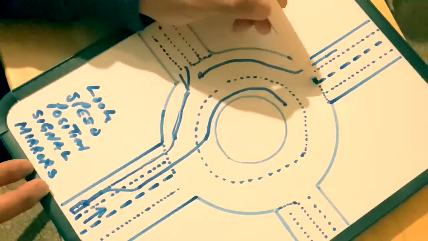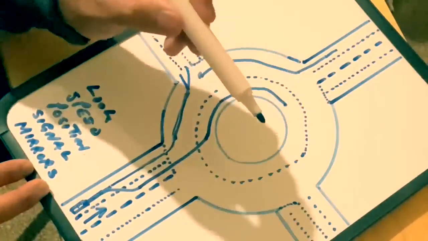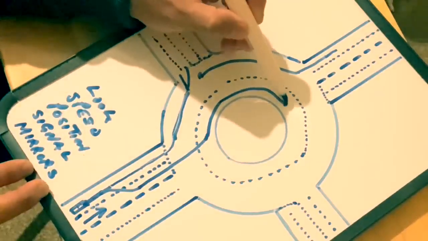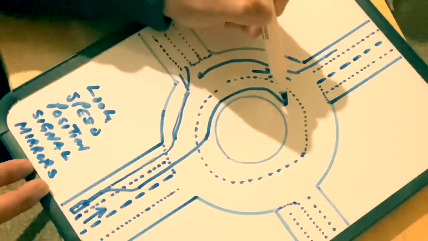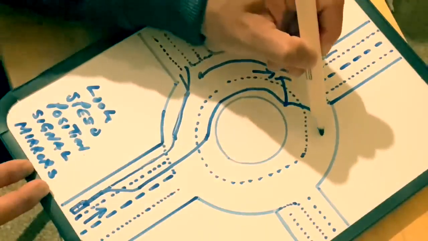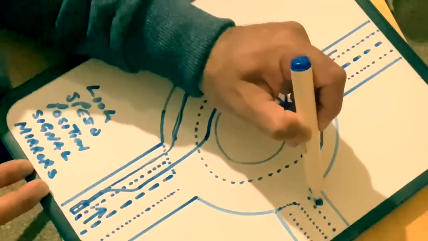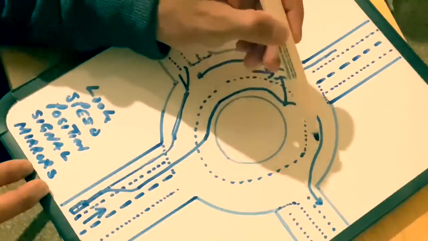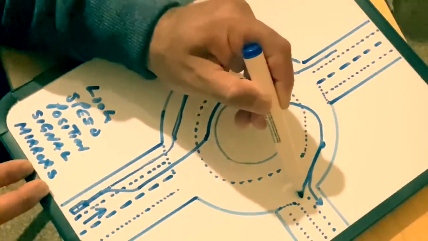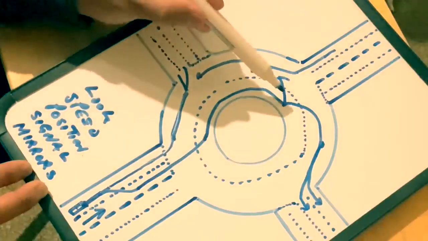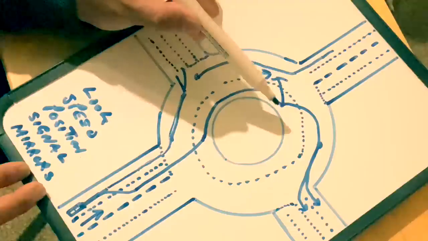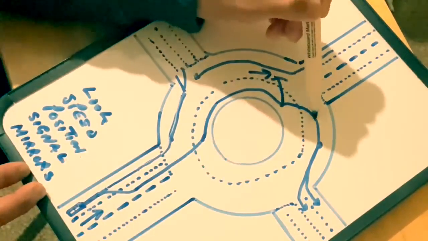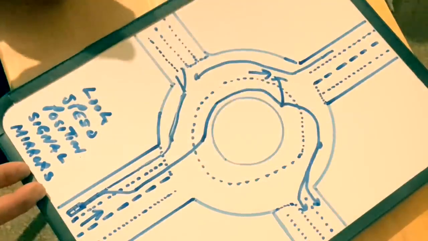Once you reach the middle of the last exit, top and left mirror, signal left, left blind spot to make sure there's no one coming here. Okay, and then into the left lane. If there's a problem in this lane, maybe because of roadworks or accident or something, then you would enter into the right lane. Okay, so when you come here, top and left, signal left, left blind spot to make sure there's no one coming, and then into the left lane, and you go off into the left lane.